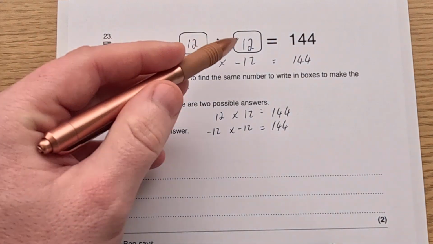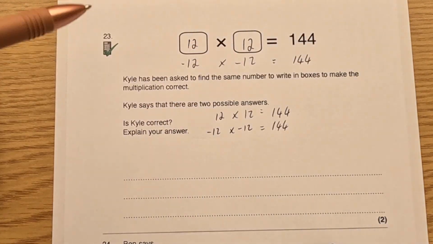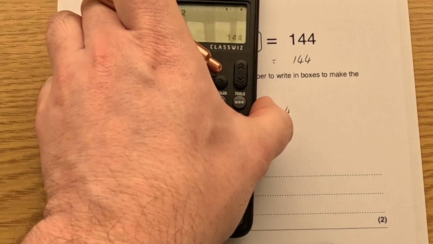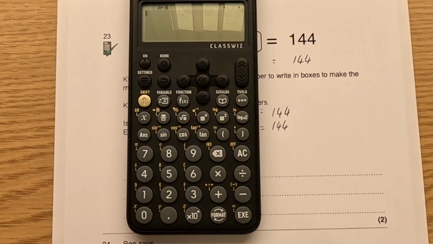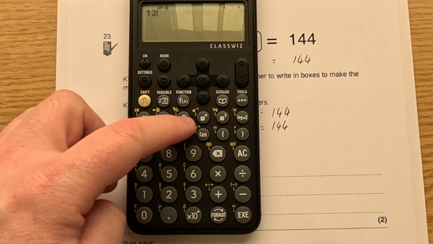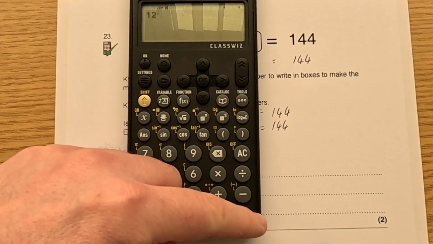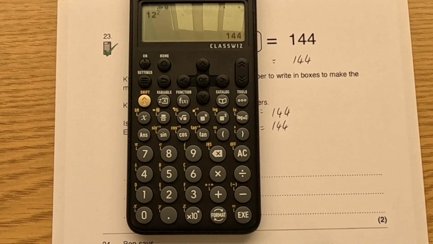You could do 12 times 12 or negative 12 times negative 12, and they would both give you an answer of 144. Now, I just want to show you something on the calculator. This is something that students often encounter and they wonder why it's the case. If we type in 12 squared, 12 times 12 is equal to 144. So we know that one already.